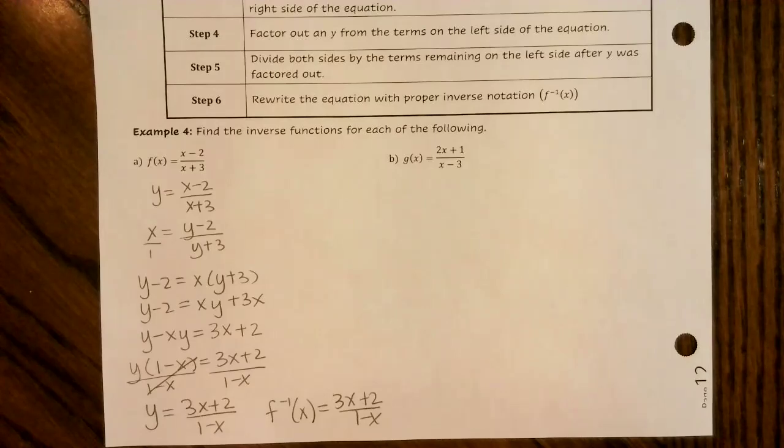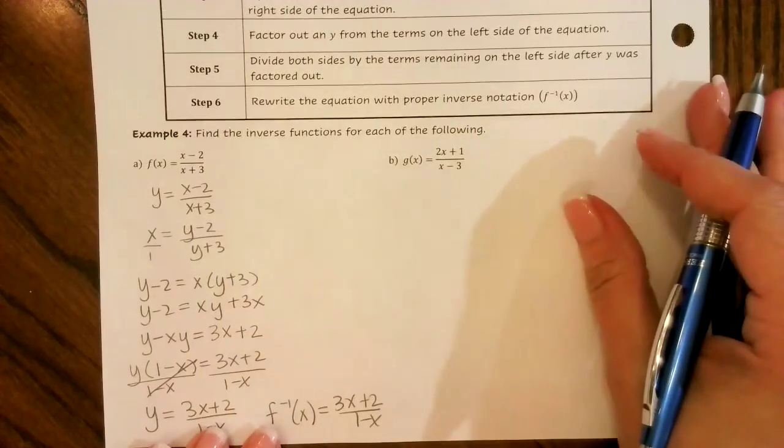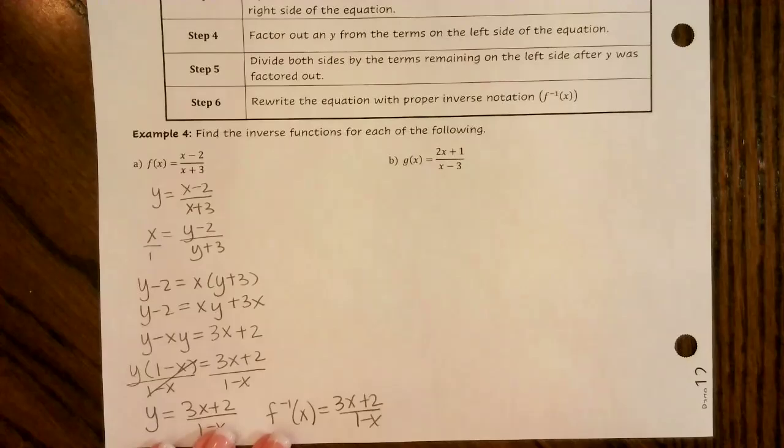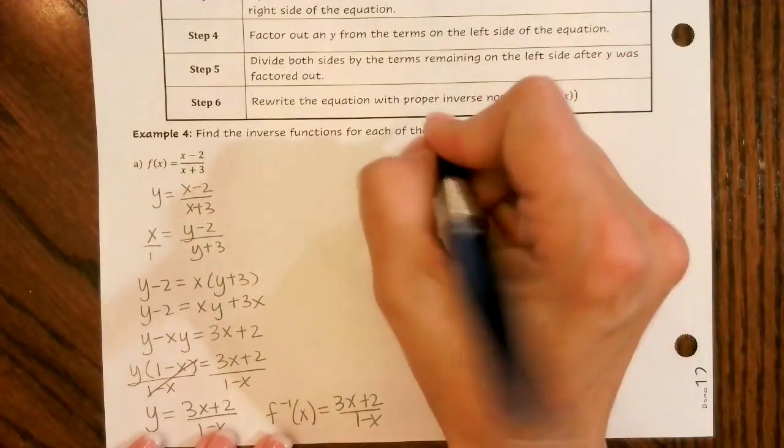All right, if you'd like to pause it and try it yourself, you can go ahead and do that on this one and then check your answer, but I will go ahead and do a second one because that was a little bit of a doozy there. All right, so step 1, I'm going to switch my x's and my y's.